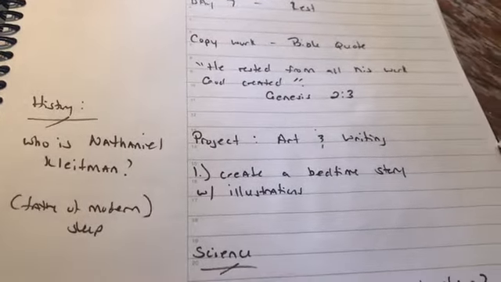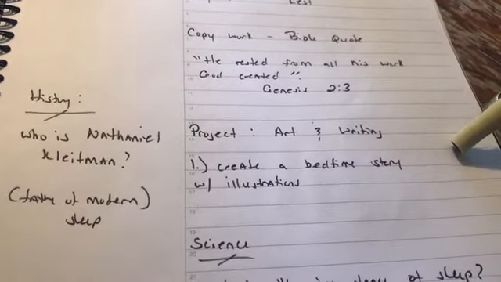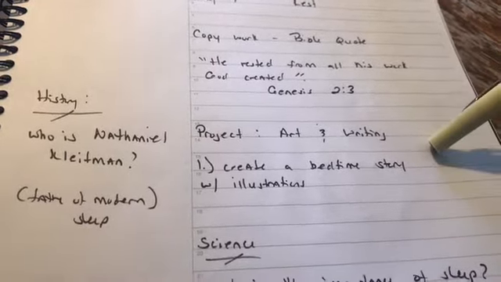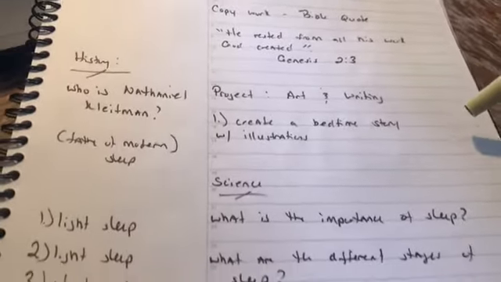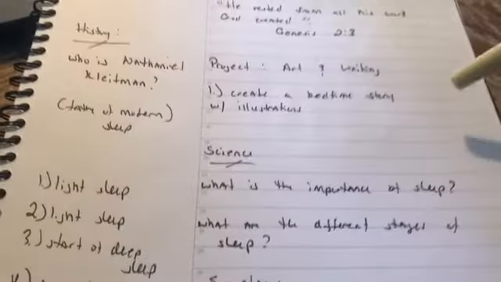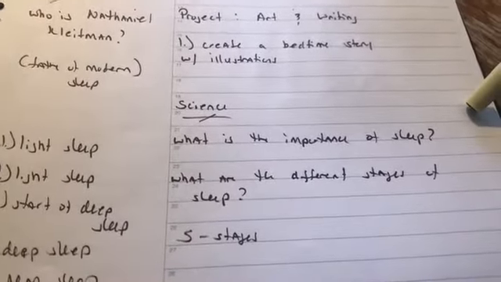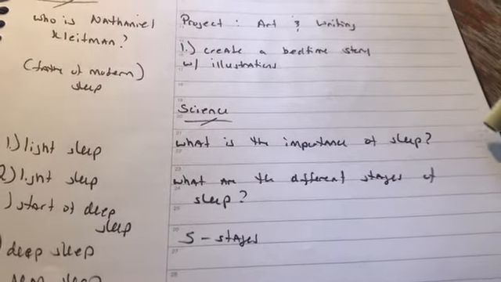So on day 7, for example, God rested. So I have them doing copy work here to learn a Bible quote, and they're working on their handwriting. For art and writing, I have the kids coming up with their own bedtime story with illustration. That's writing again, and that's art.